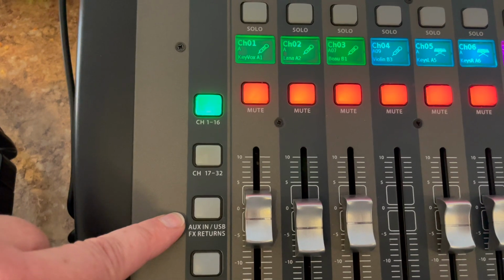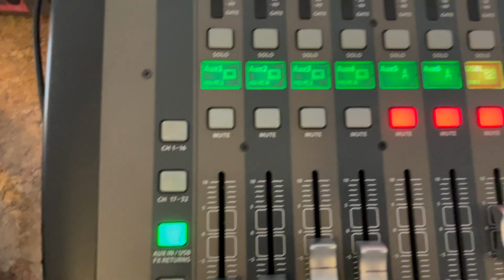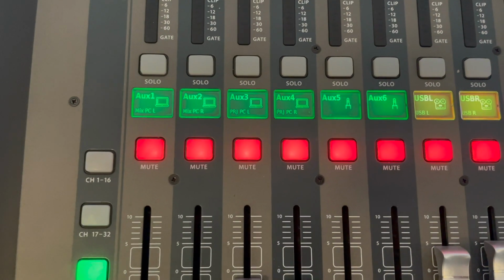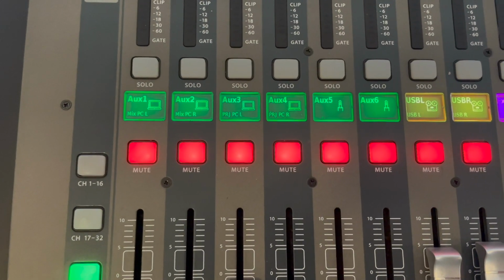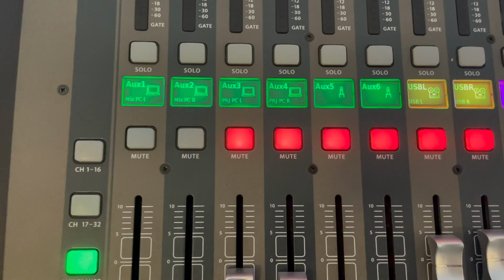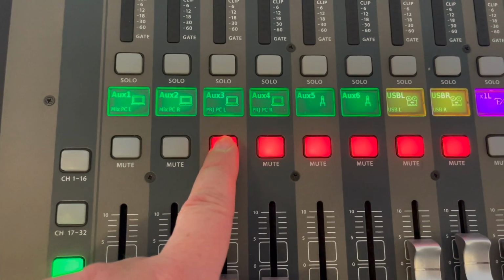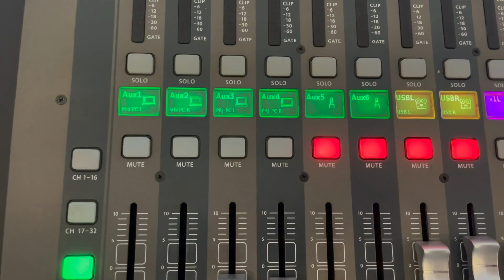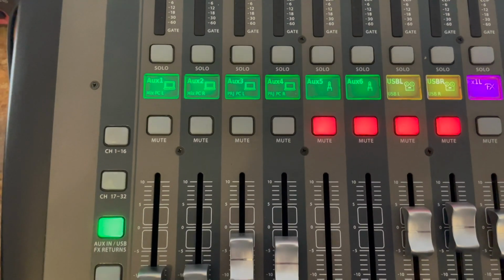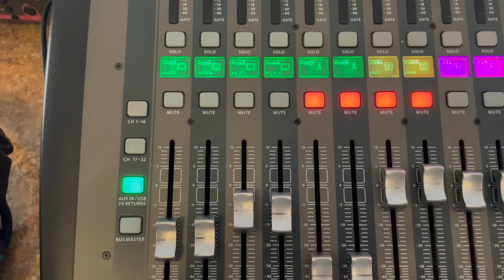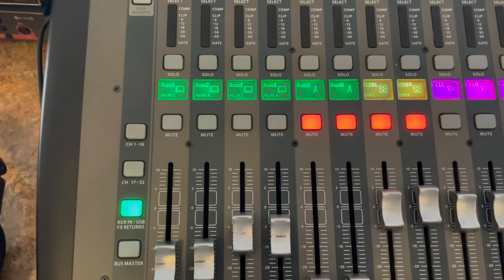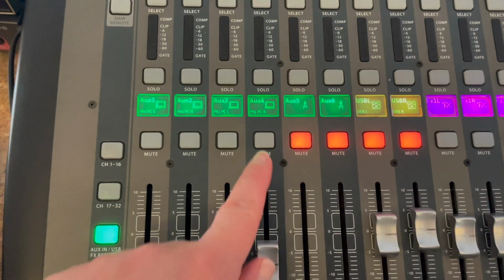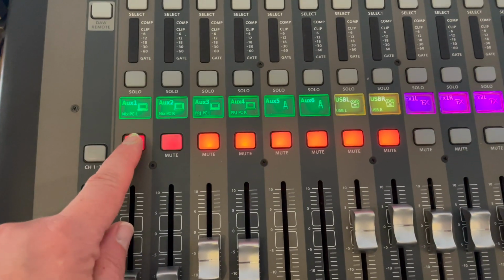The other one is the aux in channel, and on this left side, this is where the computers are. So the computer for playing Spotify before or after service, or the computers that the media team runs that have the videos that go onto the large screen up front. So if you're not getting sound from a video you're trying to play, make sure you come under this aux in category and make sure that the computers aren't muted.